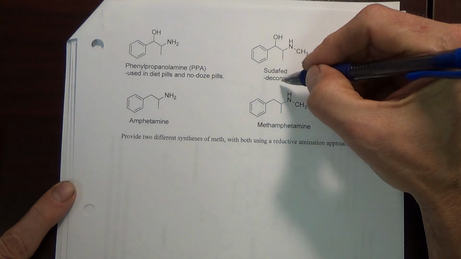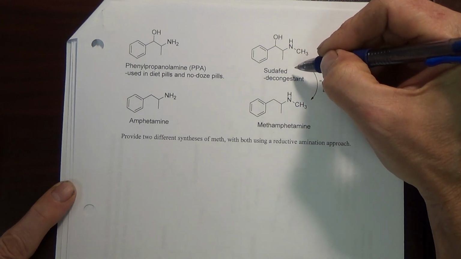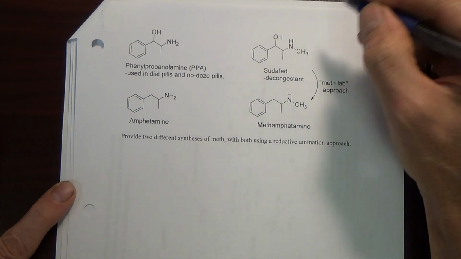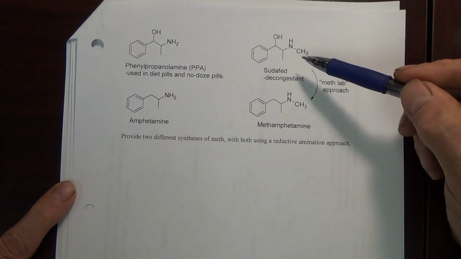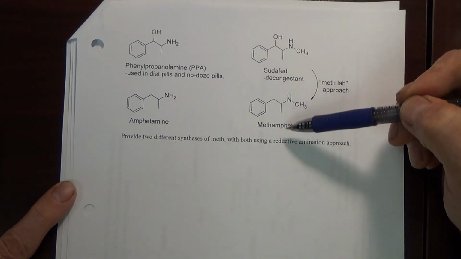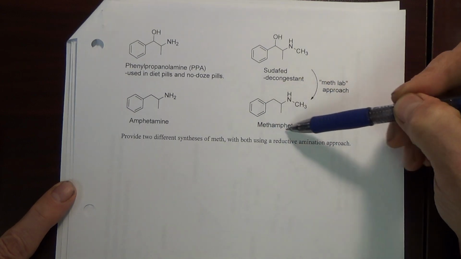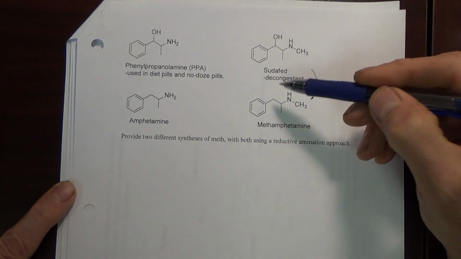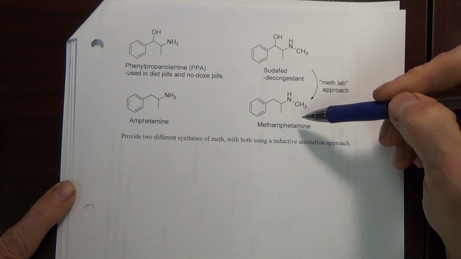That's why nowadays you can no longer buy cases of Sudafed at the drugstore. They will only sell you one box, and you have to show identification. The big difference is when you remove the polar OH group, methamphetamine, being less polar, gets into the brain more and has a more pronounced CNS effect.